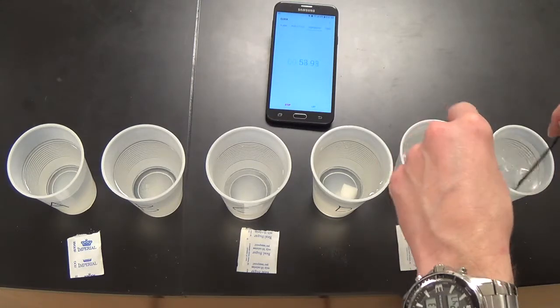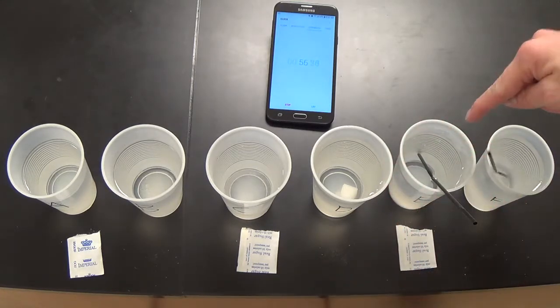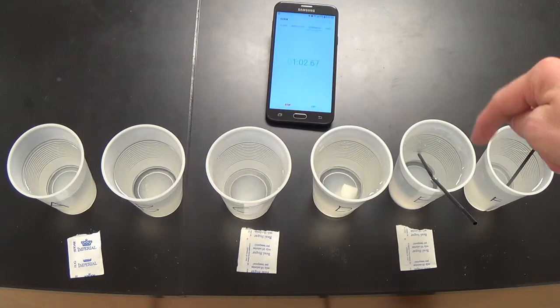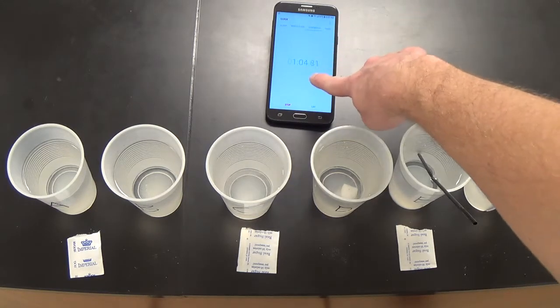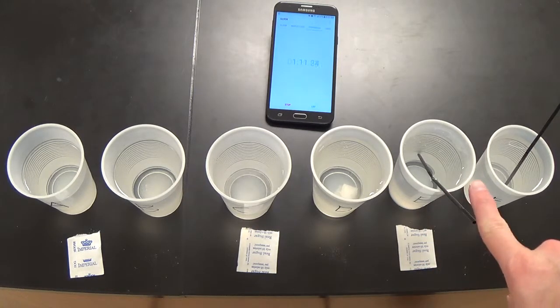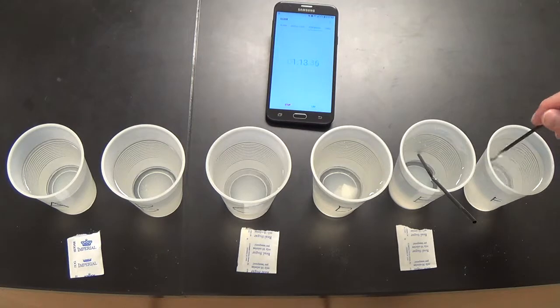Okay. And actually we need to pause because the sugar in this cup, cup E, has already dissolved entirely. There's no sugar visible left on the bottom. So our time is 1 minute and 4 seconds. Put that down on your lab paper as the time for cup E. And I'm going to continue stirring cup F because it has not dissolved yet.